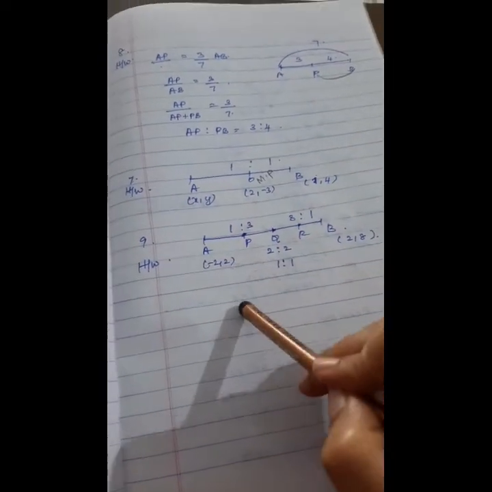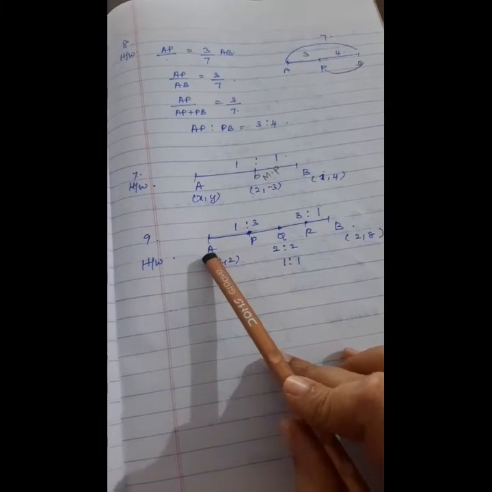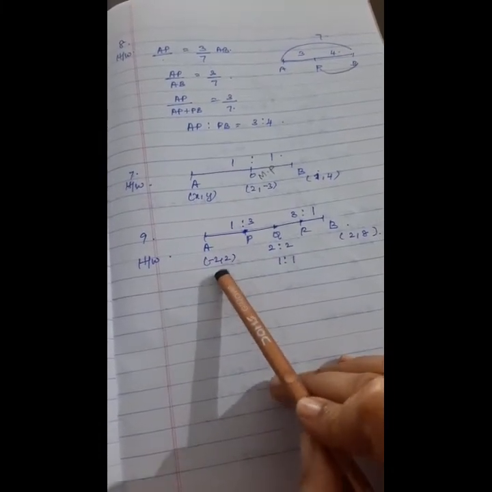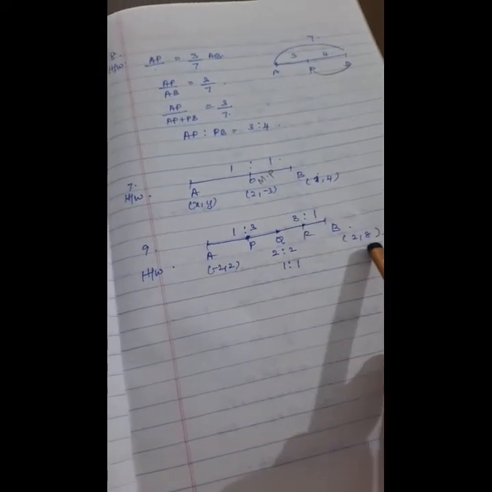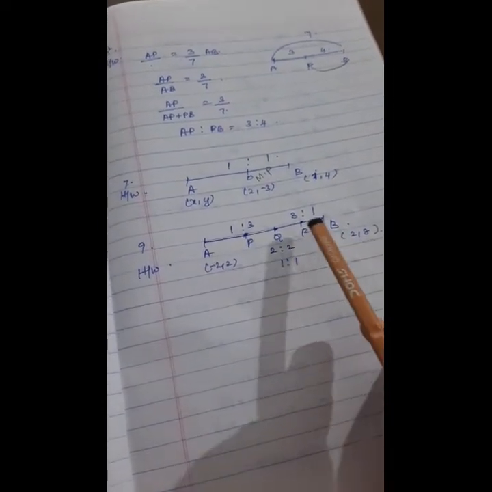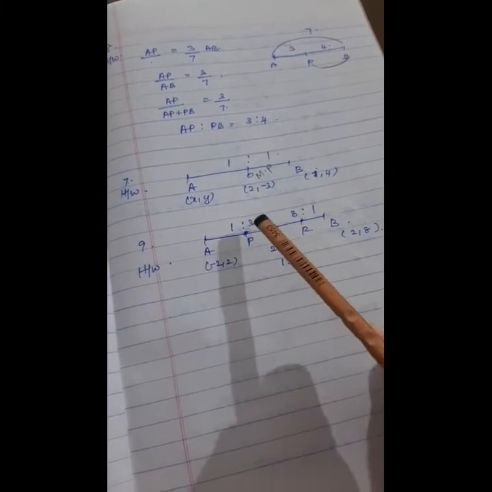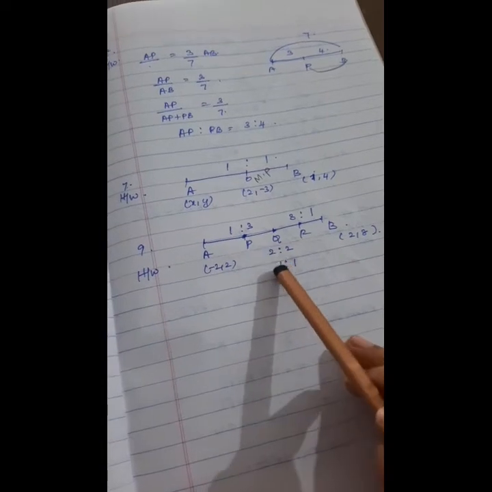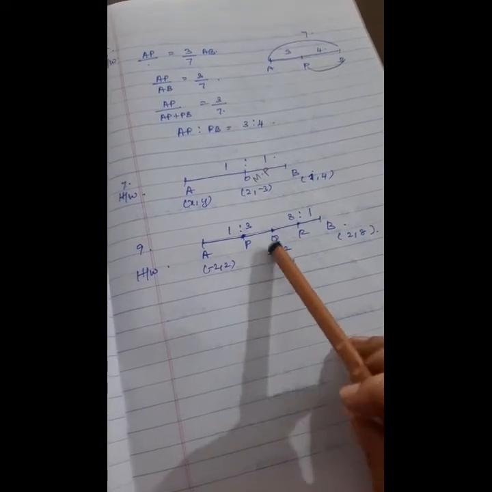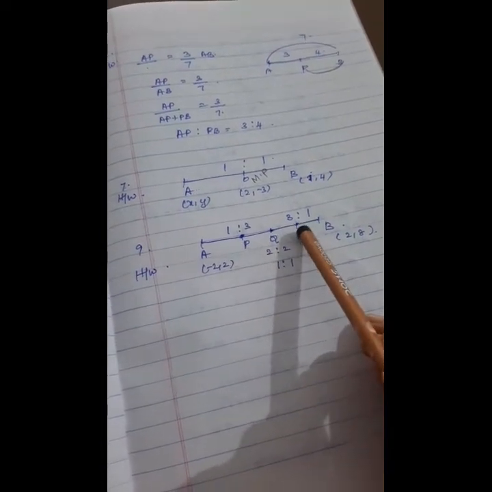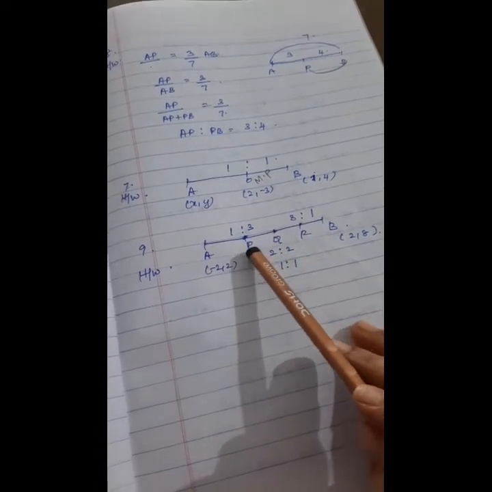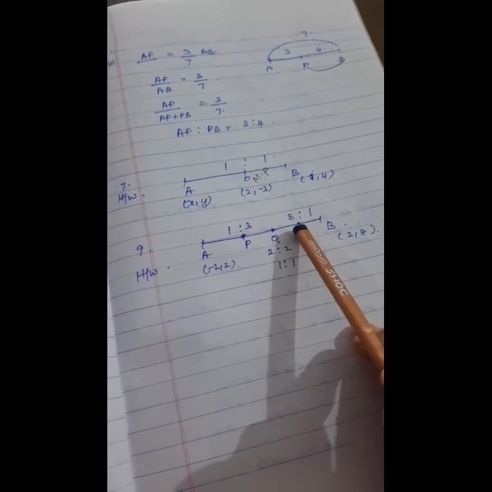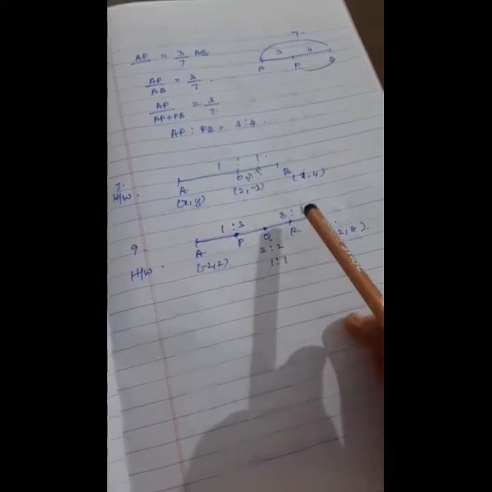Then question number 9. There is a line segment with starting point A whose coordinate is given as -2, 2 and ending point B whose coordinate is given as 2, 8. This particular line segment is divided into 4 equal parts, they said. 4 equal parts. Then how many points of intersection will be there? 3. P, Q and R. We need to find out the coordinates of P, Q and R. Ratio is not given. So we are going to find out what is the ratio for each particular point.